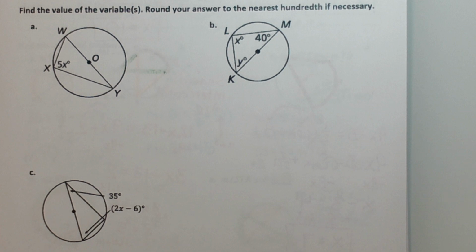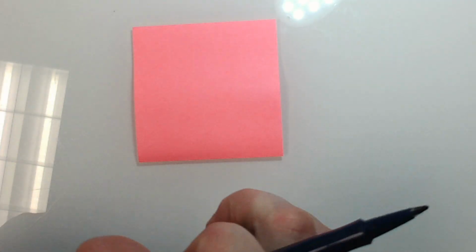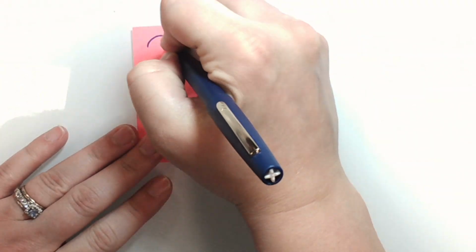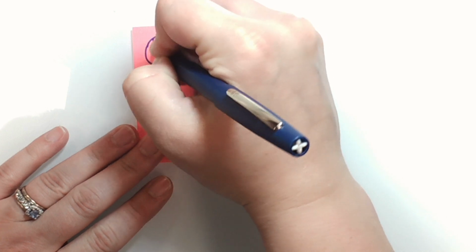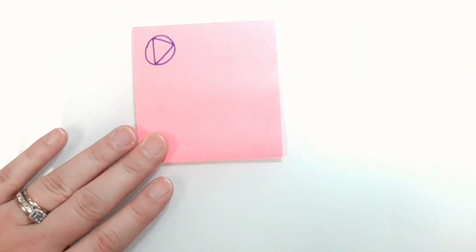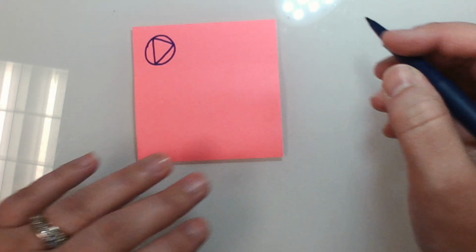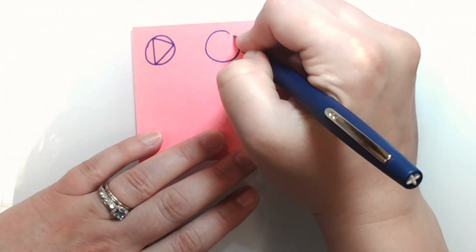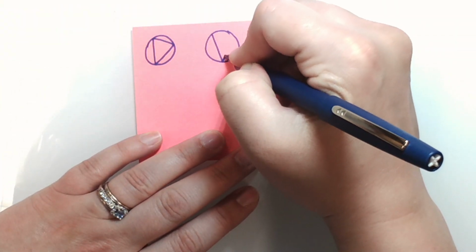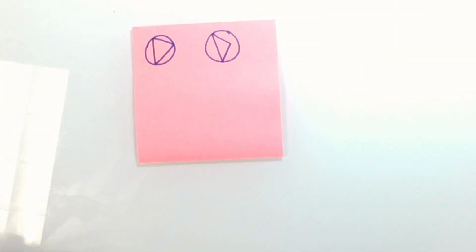Okay, so we got some triangles inscribed in circles here. Can you see that these triangles are inscribed in the circles? Is that an inscribed triangle? Yep. Is that an inscribed triangle?